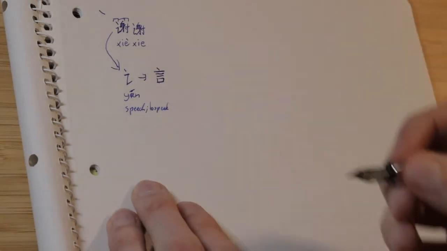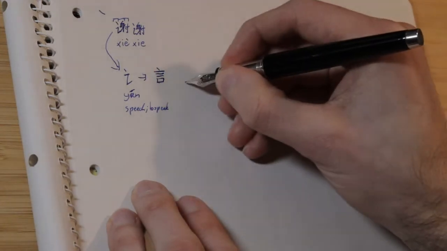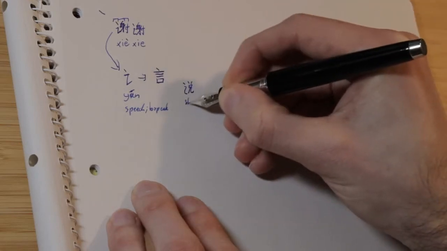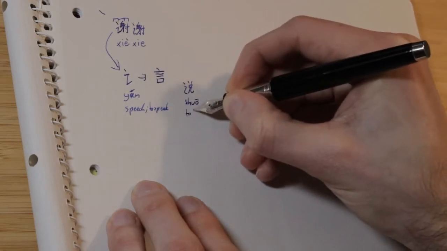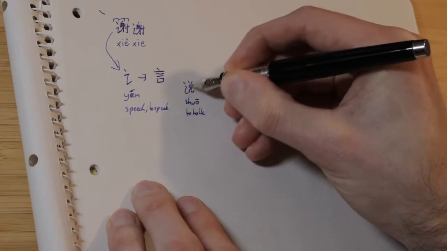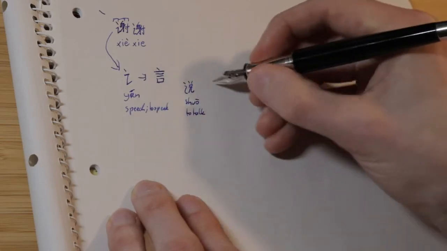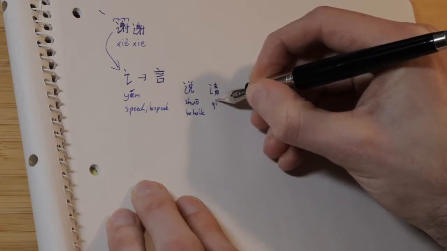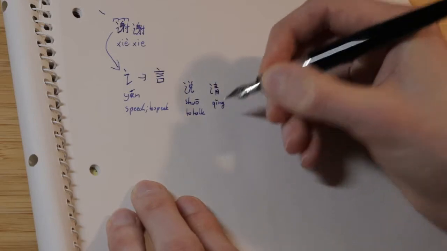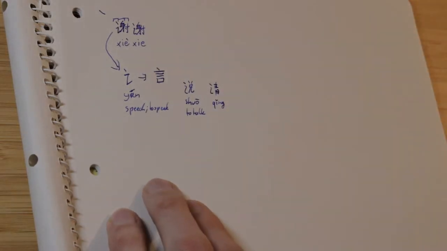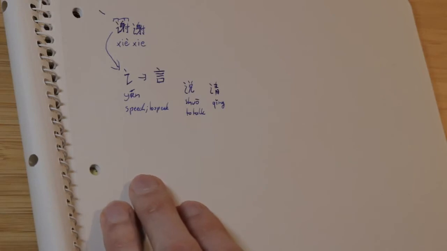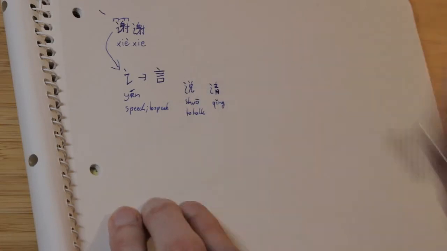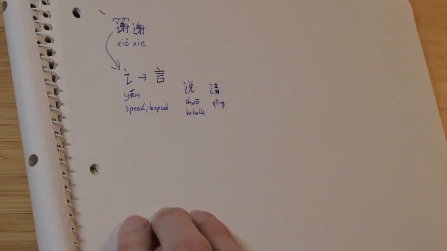So, for example, in the word to talk, 说, is to talk. We see, of course, yen on the left side. Or also in the word 请, which is to ask for something or to say please, sorry, something like this. It's also used here to express that it's something you say.